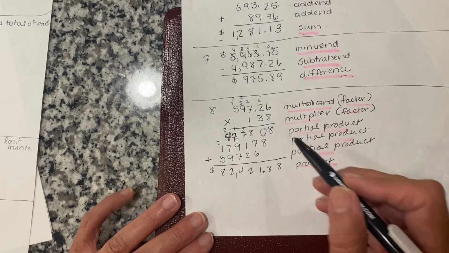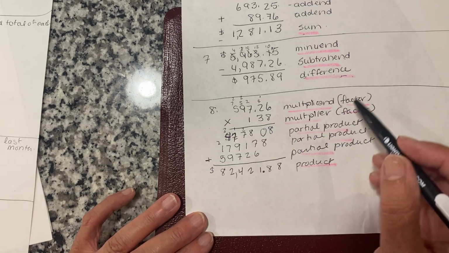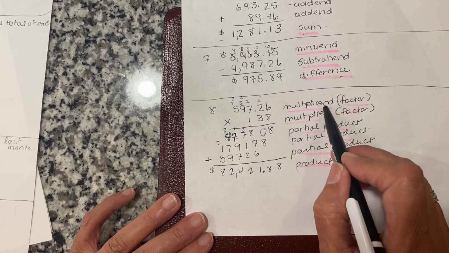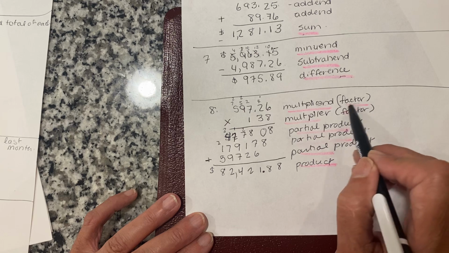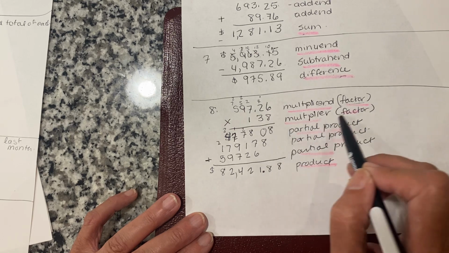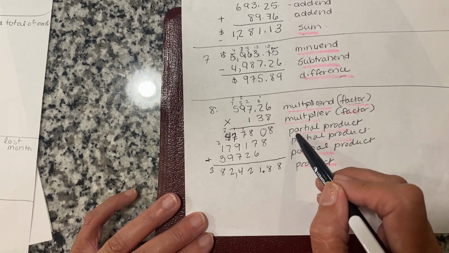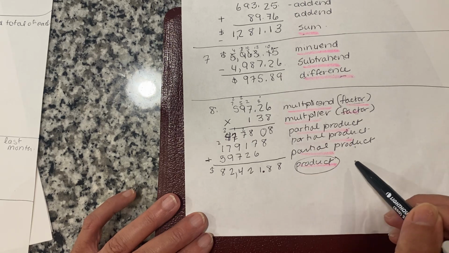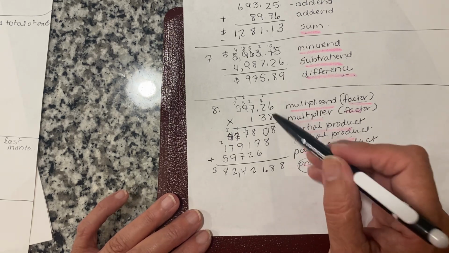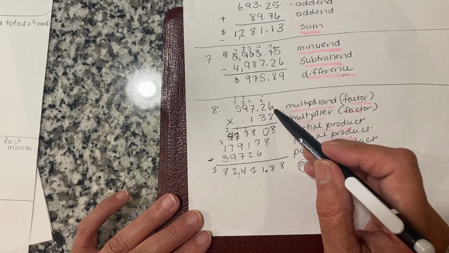This is a harder one because it's 3. So you're going to have, this is called a multiplicand, or a factor. This is the multiplicand and or the factor. And this is the multiplier or the factor. And then this is going to be a partial product, partial product, partial product, and the answer is going to be a product, right? So you're going to go ahead and do this on your own.